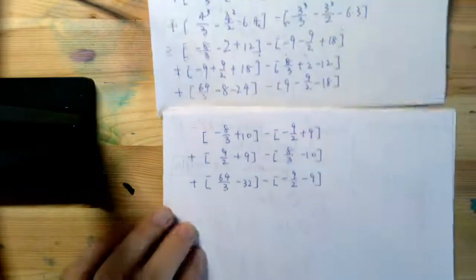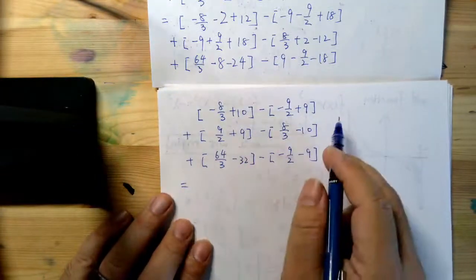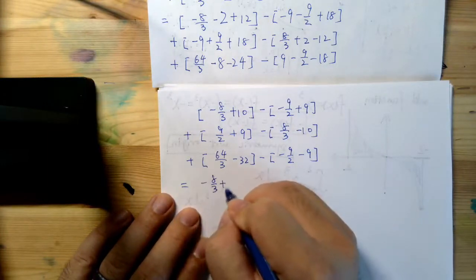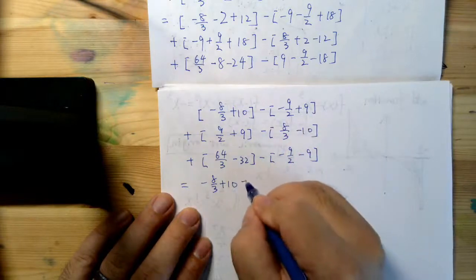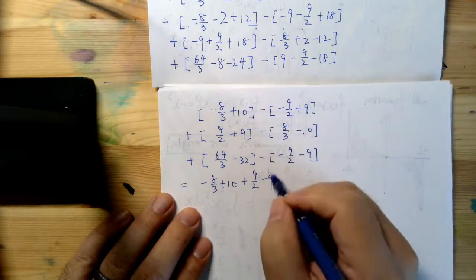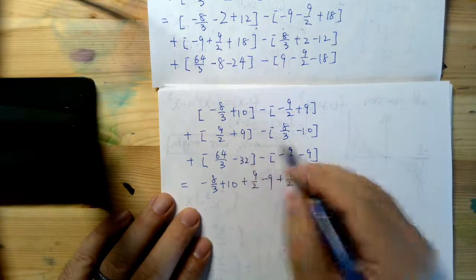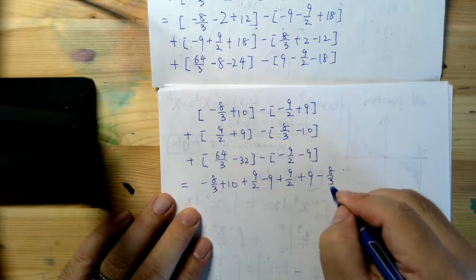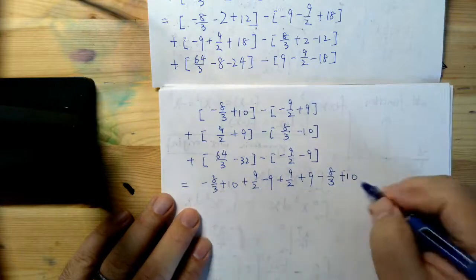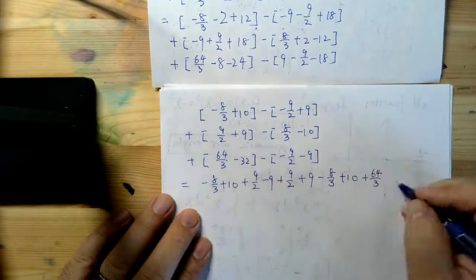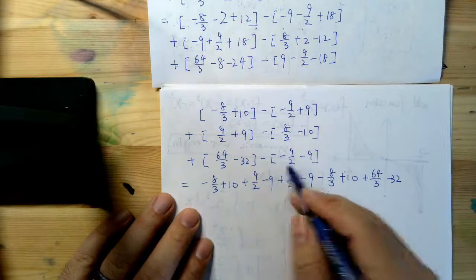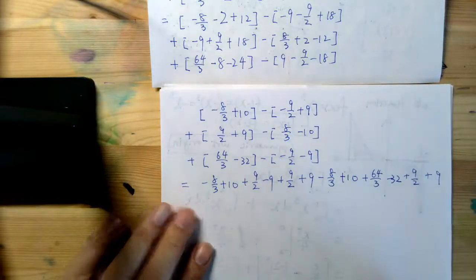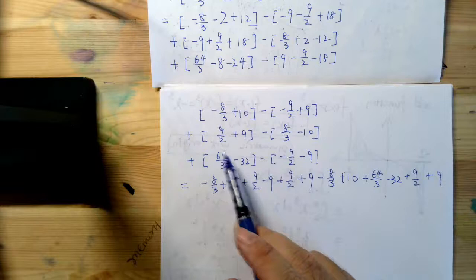Then we try to remove all the brackets and distribute the negation. It's negative 8 over 3 plus 10. Minus and minus become plus, plus 9 over 2. Minus 9. Plus 9 over 2. Plus 9. Minus 8 over 3. Plus 10. Plus 64 over 3. Minus 32. Minus minus becomes plus, plus 9 over 2. And then plus 9. Let's try to make sure everything is correct.